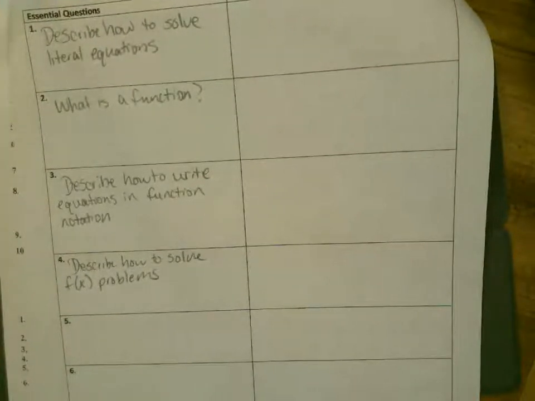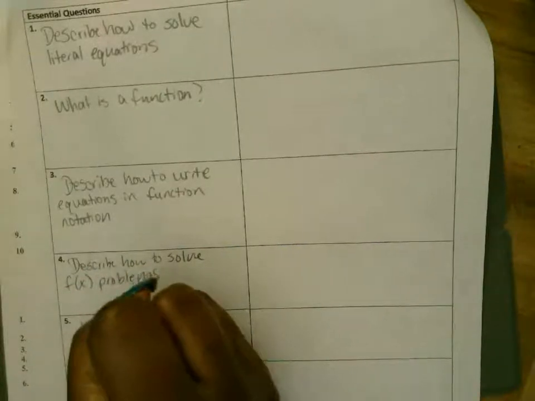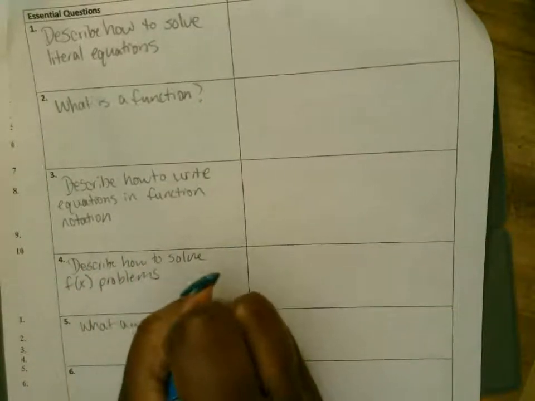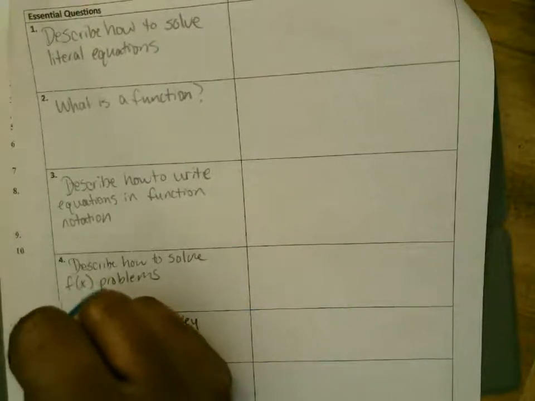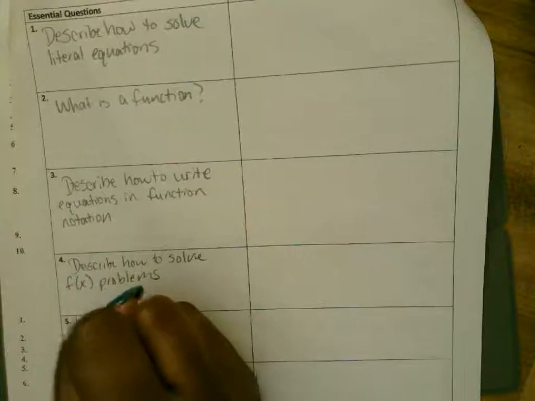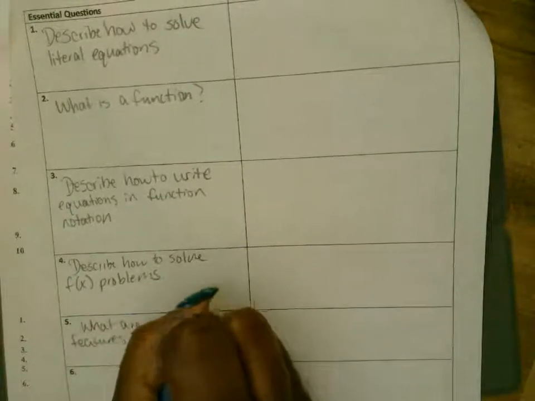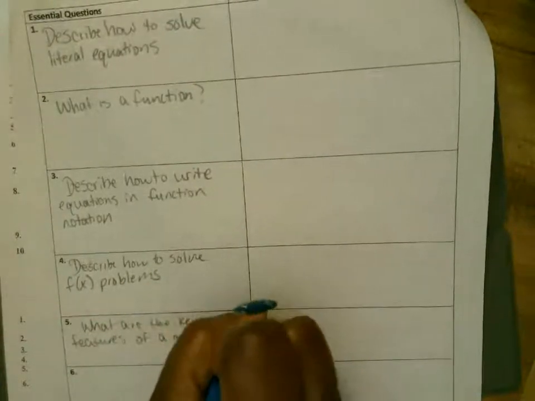If we don't, it's okay. I won't push it. This is being overzealous. What are the key features of a graph? If we don't get to it, guess what? It's okay.